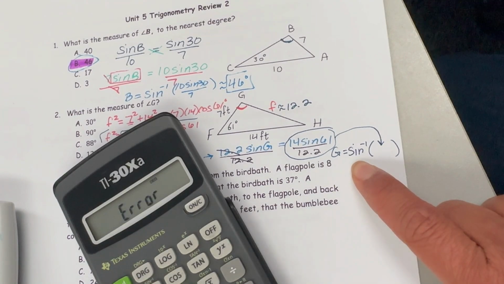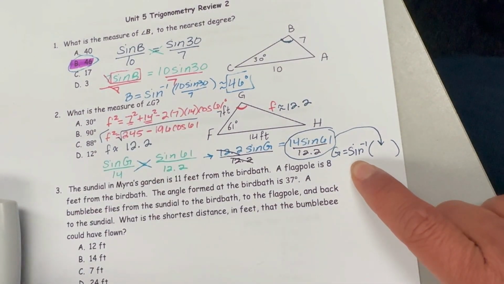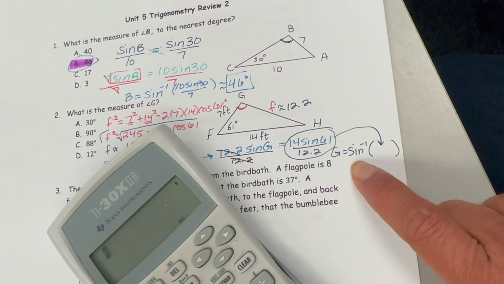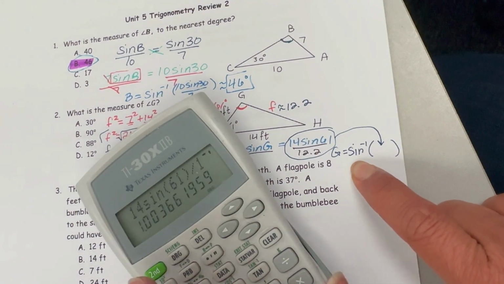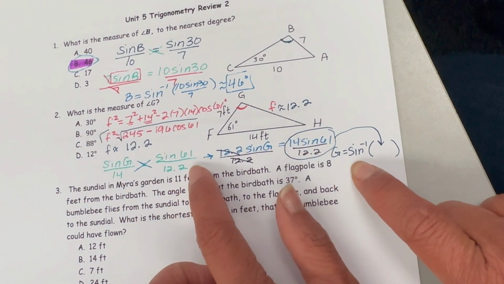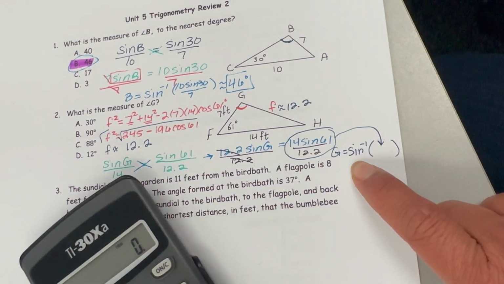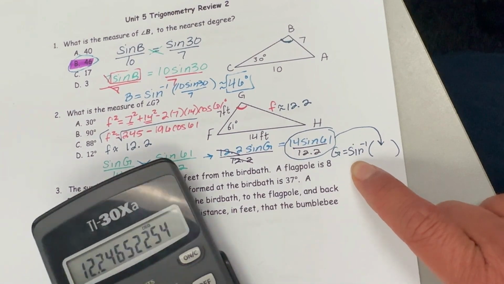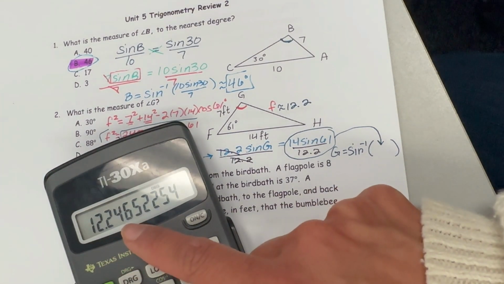So second sine, oops, it didn't work on that one. So let me try this again. 14 sine 61 divided by 12.2 is this number. So if I take the second sine of that number, domain error. Oh, you know what? That's because I need to round this to more decimal places. What was that again? That was 61 cosine times 196, make it negative, plus 245 equals, and then hit the square root button. So let's go out 2 decimal places, so 12.25.